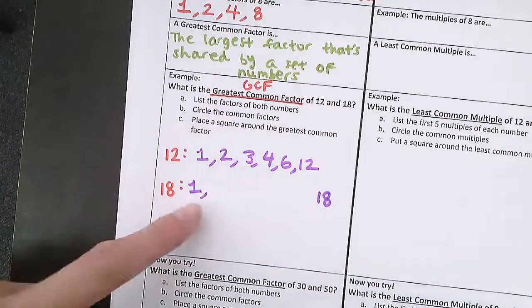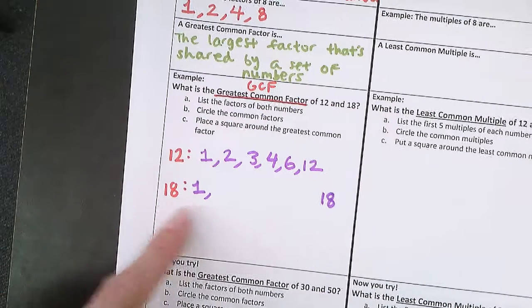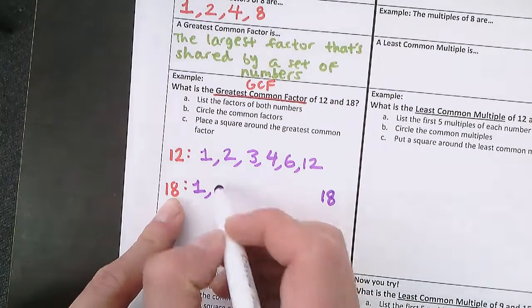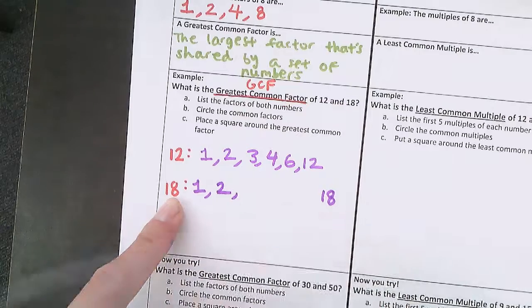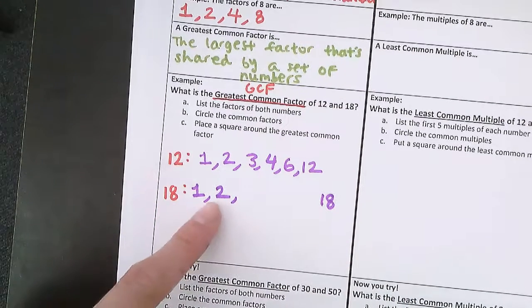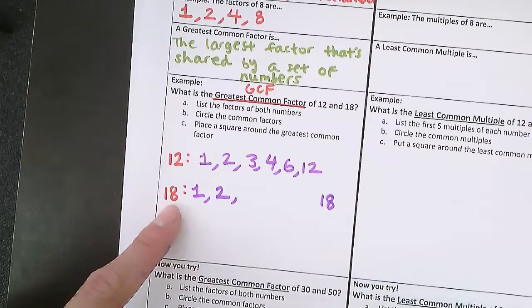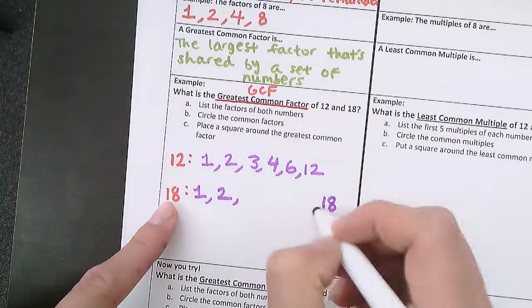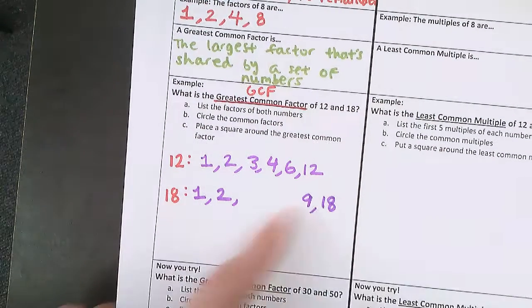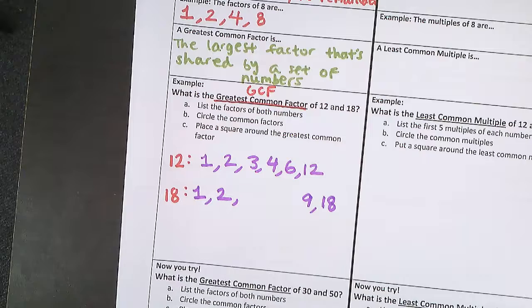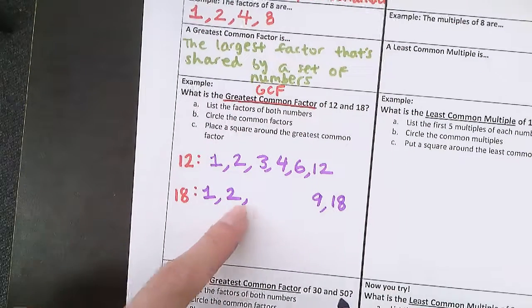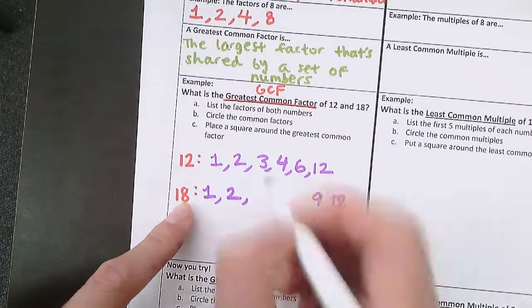And then let's check. After 1 is 2, can 2 be divided into 18? Yes, it can. And 2 times what gives me 18? 2 times 9. So I'm going to have a 9 is a factor. 9 can also be divided into 18. After 2 is 3. Can I divide 3 into 18?